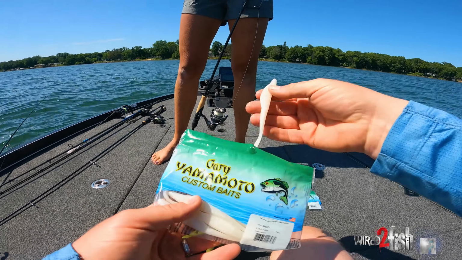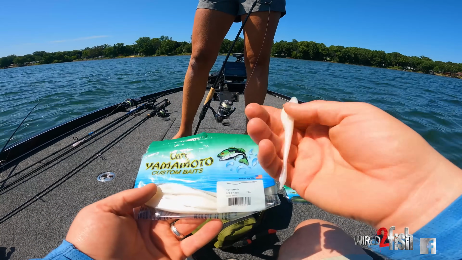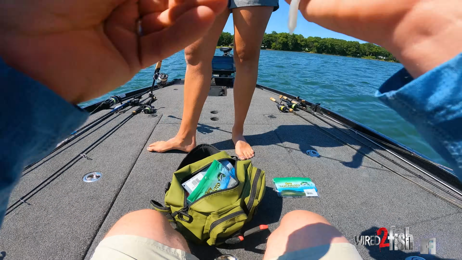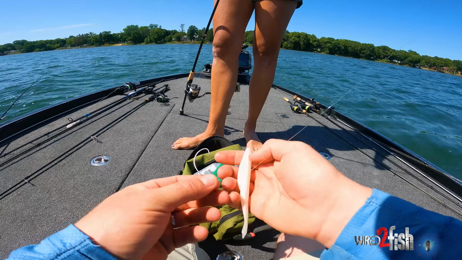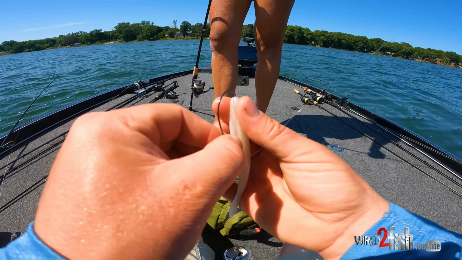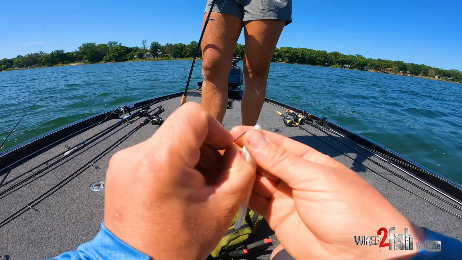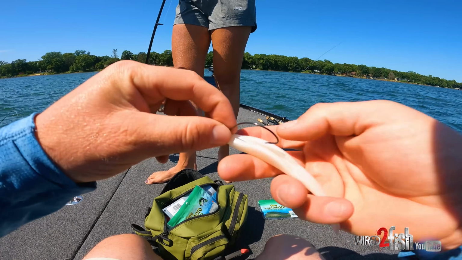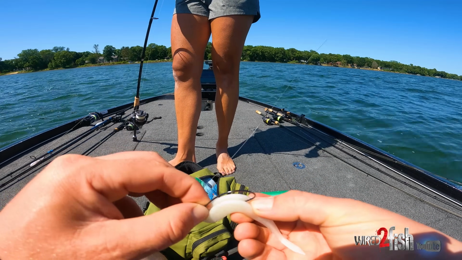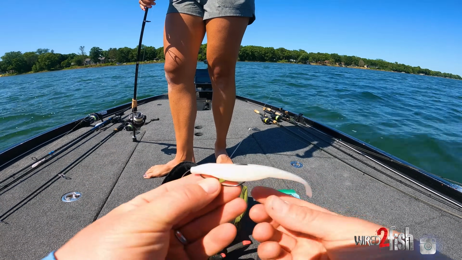So these are just the little Gary Yamamoto. These are called D shads. There's a million flukes made out there these days. And we have little 3 or 4/0 wide gap. A worm hook would work all right also, but the wide gaps are kind of nice. They just provide a little more hook gap for when one does come up and bite it. But we're just rigging them traditional, good old Texas rig style, weightless.